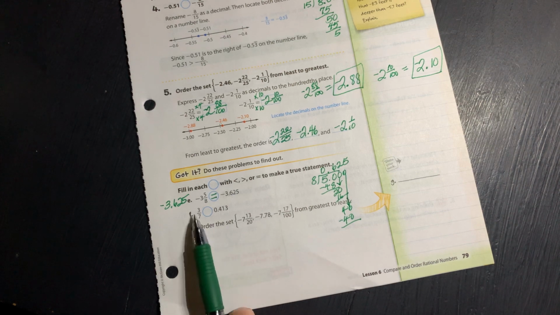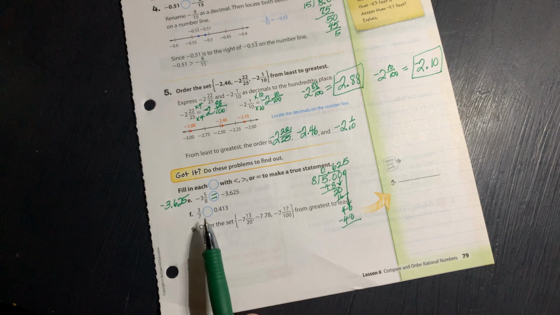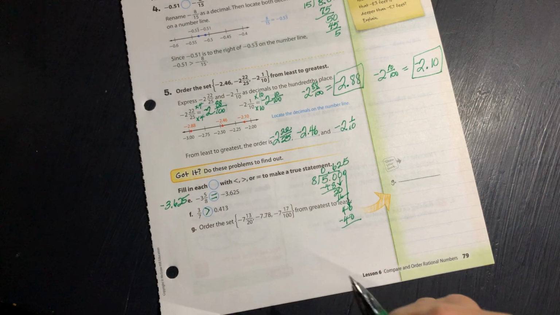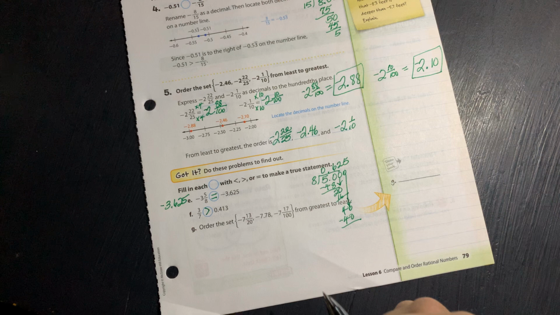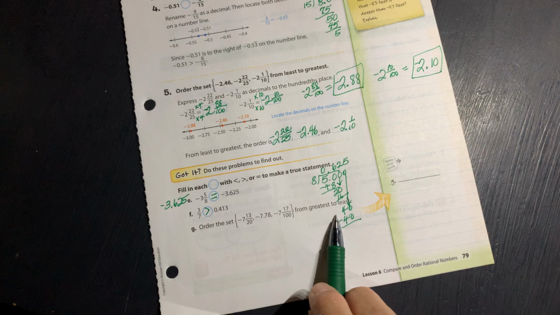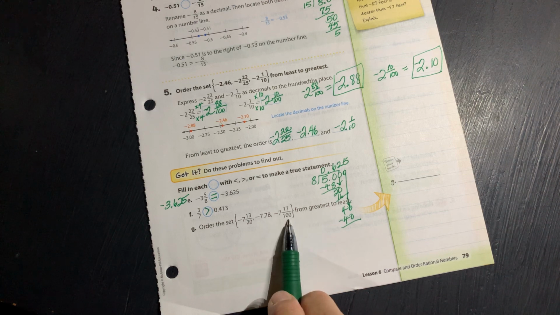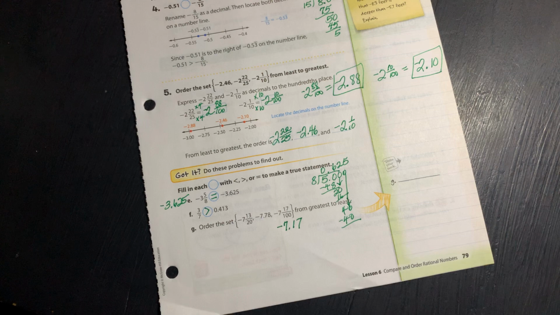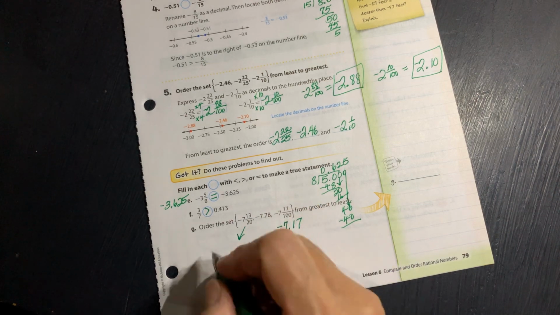Okay, same thing here. You need to take that 3/7 and divide. Okay, if you divide, we would find out that 3/7 would be greater. And then here, you would want to order these from least to greatest. Okay. Really, this one, okay, you know they're all negative, right? This one we know would be negative 7.17, right? This one is the only one we would need to worry about.